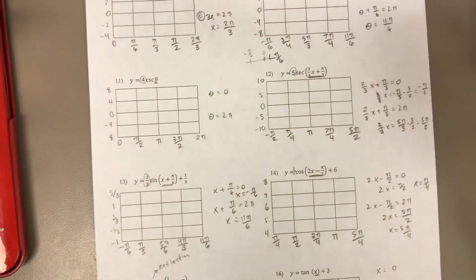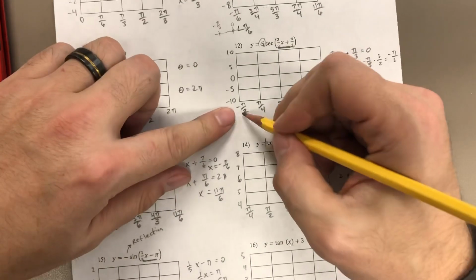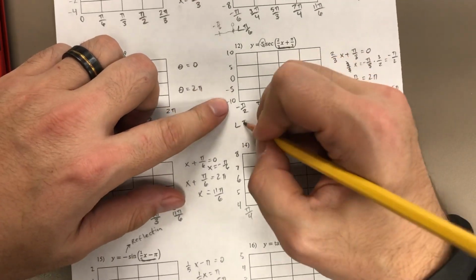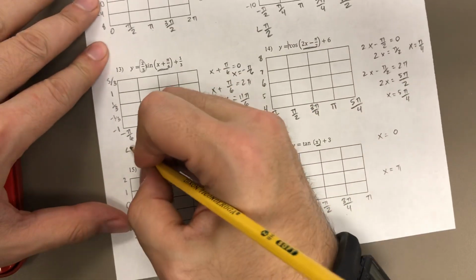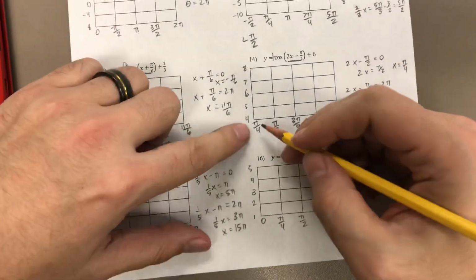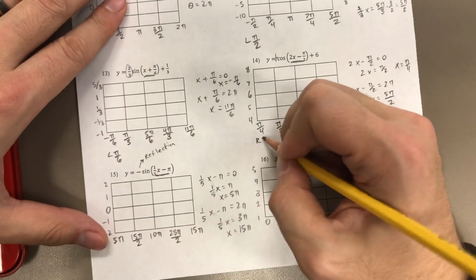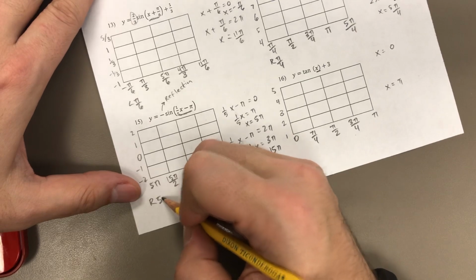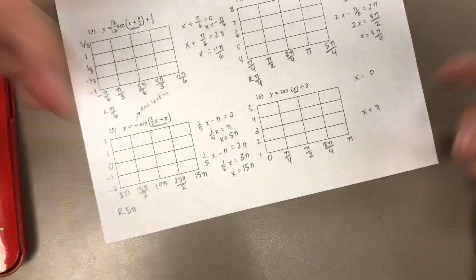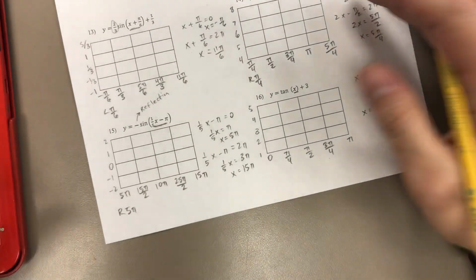It's supposed to start at 0. If it's not, there's a phase shift. This one is negative, so it's moved to the left by pi over 2. This one's negative, so it's also moved to the left, but by pi over 6. This one's positive, so it's moved to the right by pi over 4. This one's positive, so it's moved to the right by 5 pi. And then this one has no move whatsoever. So those are all of our little phase shifts.